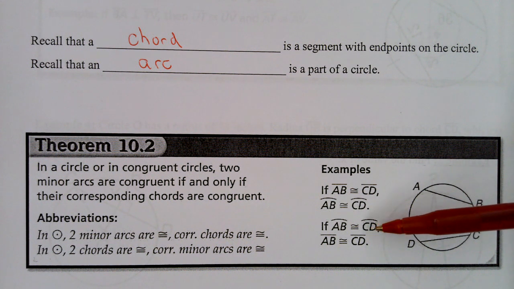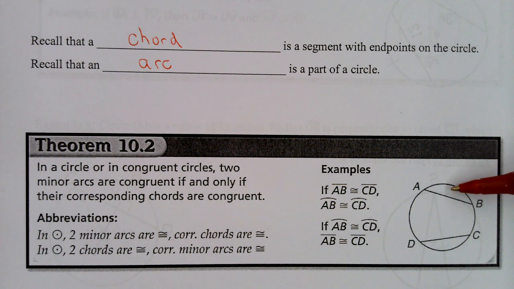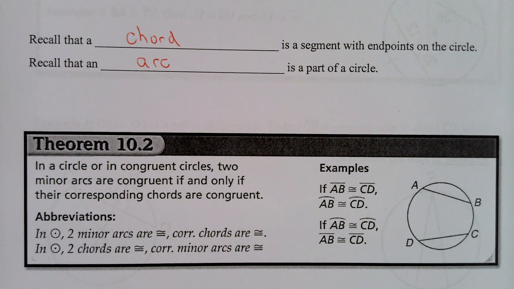Suppose you knew that arc AB was congruent to arc CD, then you can conclude that segment AB, that chord, is congruent to segment CD, that chord. Goes both ways. So that's the first theorem for today.